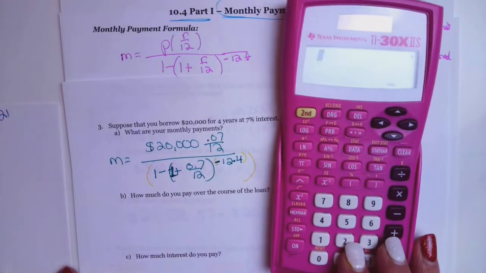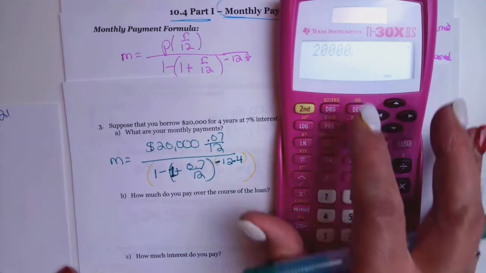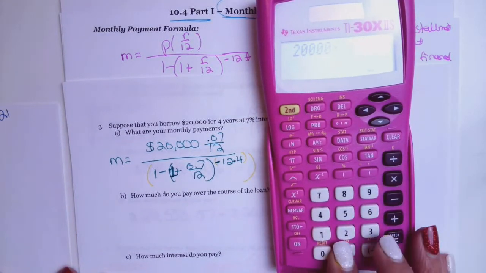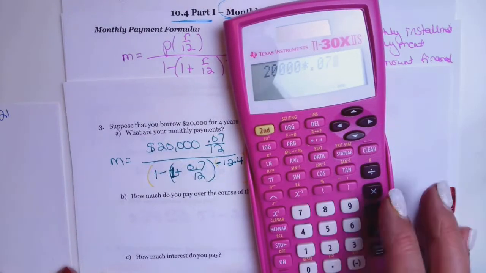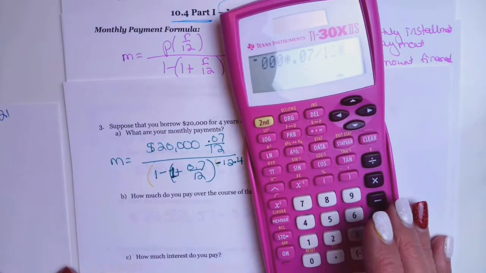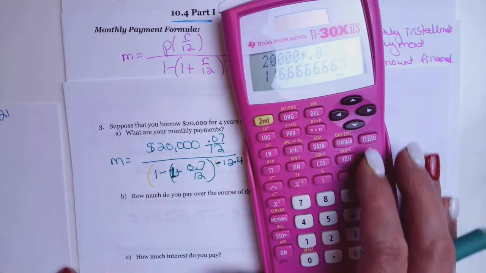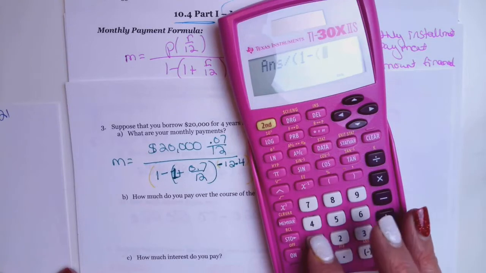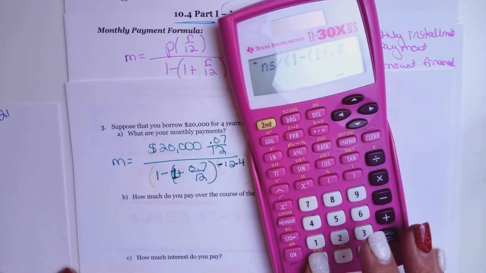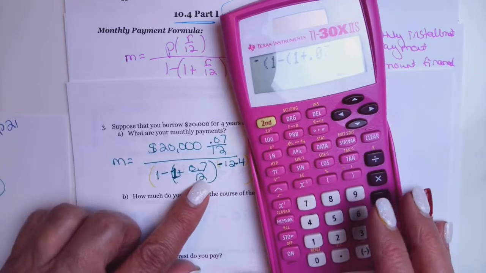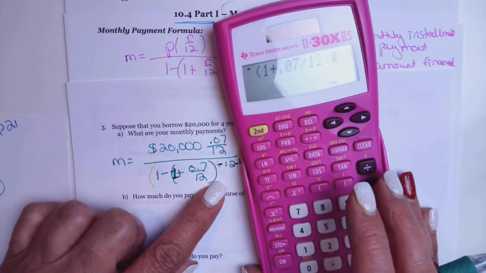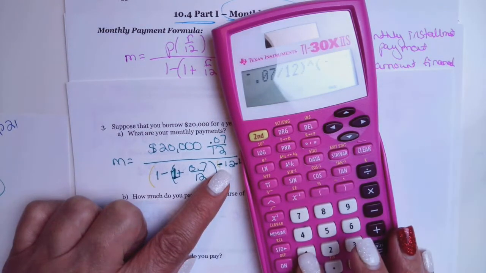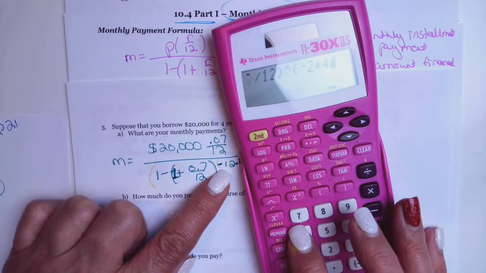So let's see. 20,000 times 0.07 divided by 12. Again, equals at this point. Divided by parentheses, 1 minus another open, 1 plus 0.07 divided by 12, close, to the power of, open, negative 12 times 4.